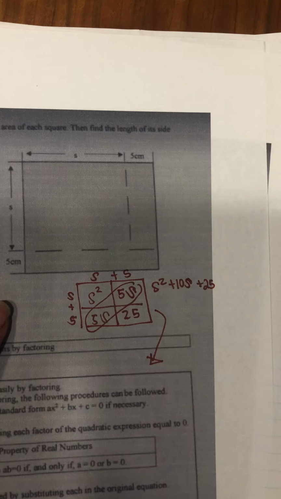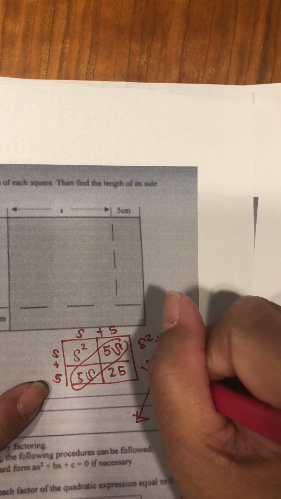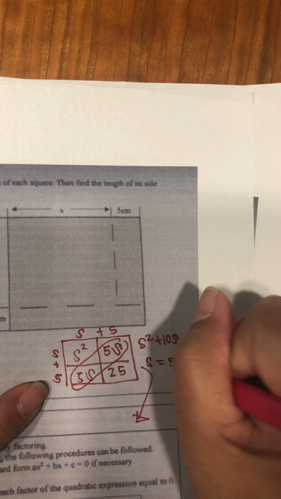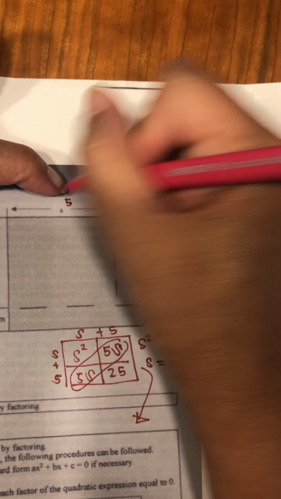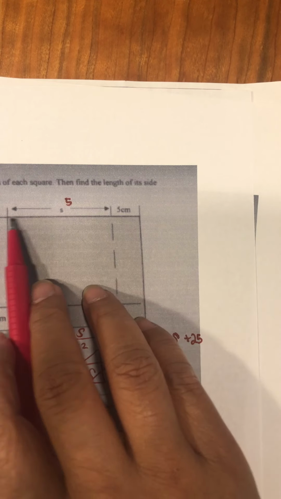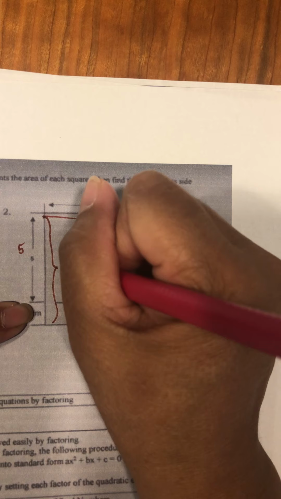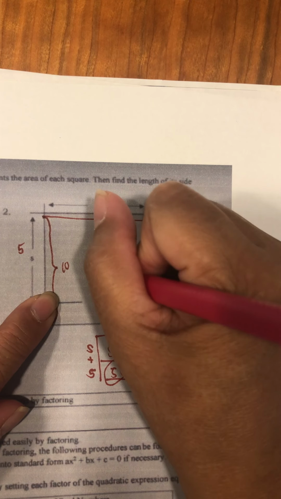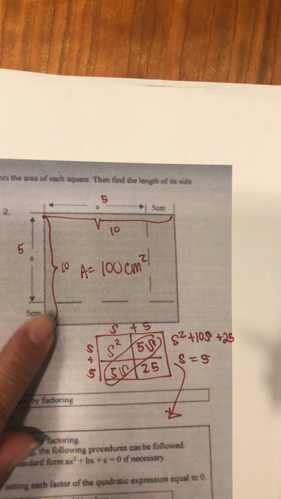So in this case, the only way is s. So we can go back to s is equal to 5. So that means here s is 5, and then the s here is 5. So that means that this side is 5 plus 5. So the whole thing is 10. That means the area of your square is 100 square centimeters. That's the area. All right?